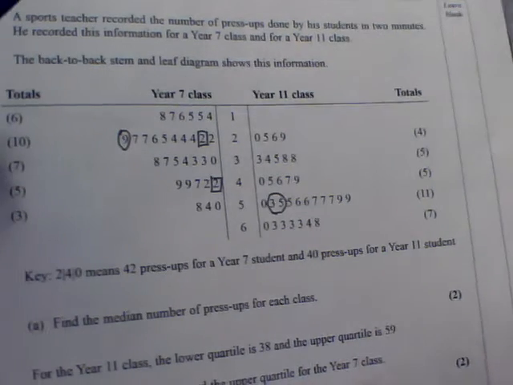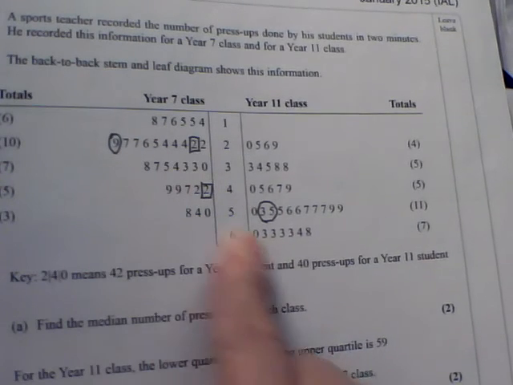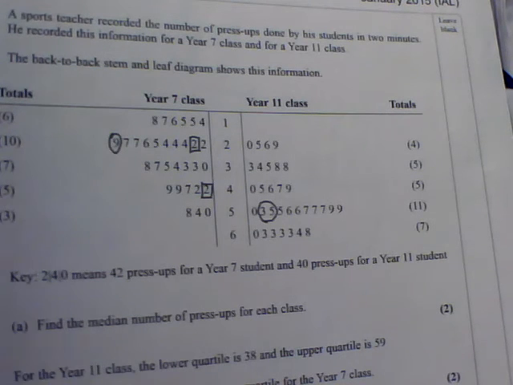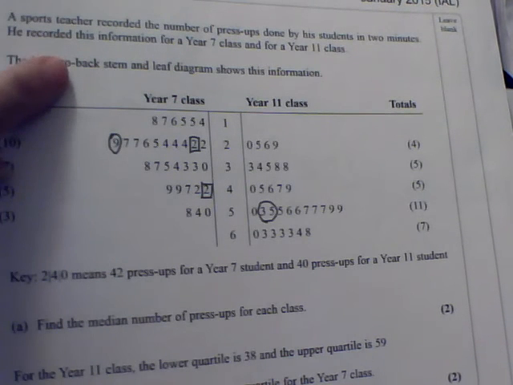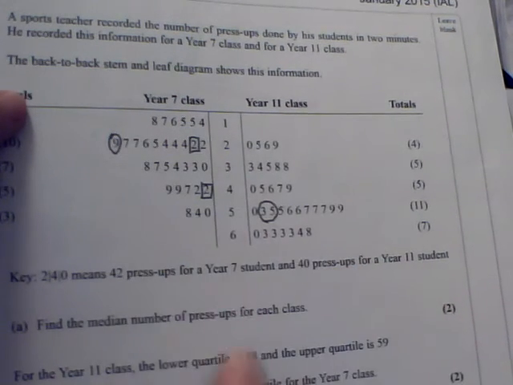Right, question 2. Apologies, I've written on this already, so sorry about that. Okay, so let's have a look. We've got back-to-back stem and leaf, and it's about a sports teacher recording the number of press-ups done by students in 2 minutes. Here's year 7, here's year 11.